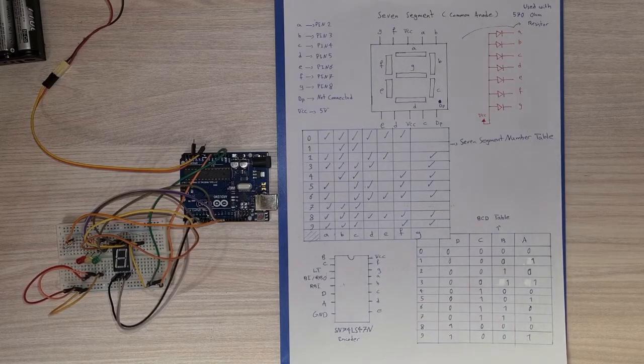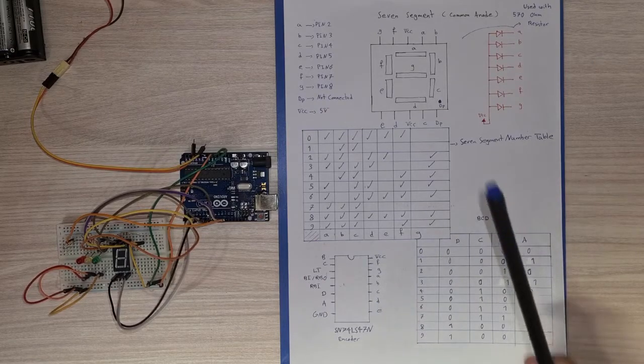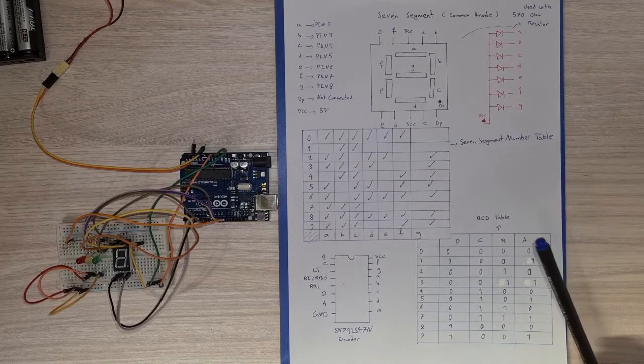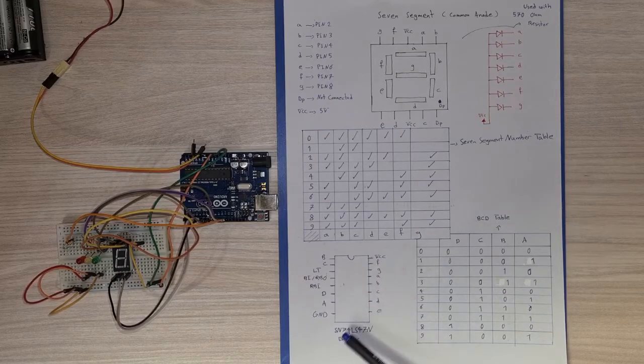The second method is using an encoder. If you want to use an encoder, I personally use the SN7447 IC. What this IC does is, instead of controlling the 7 segment numbers with 7 pins, it's going to use just 4 pins. And let me explain how this IC does that.